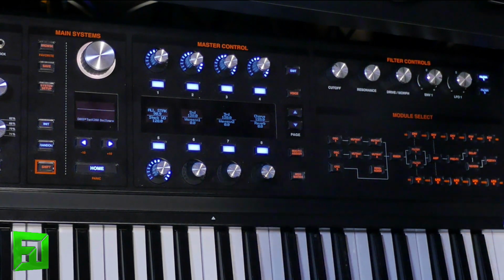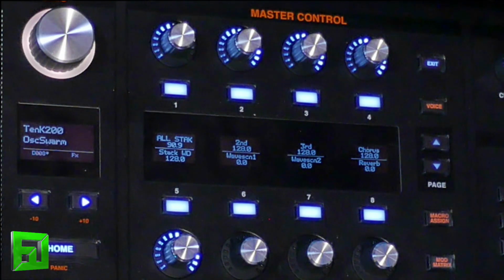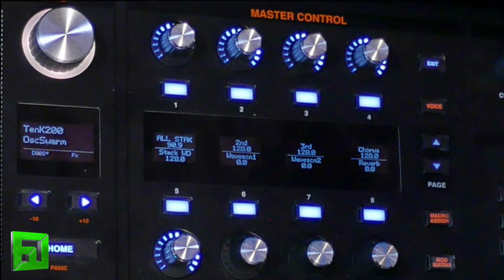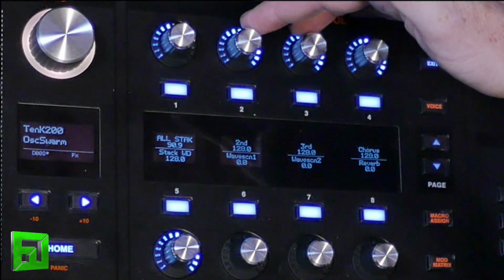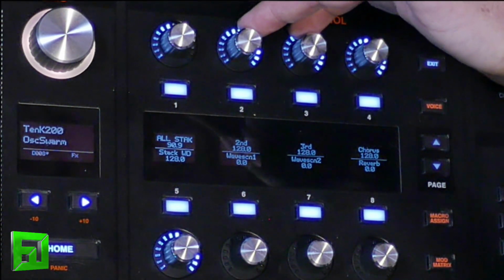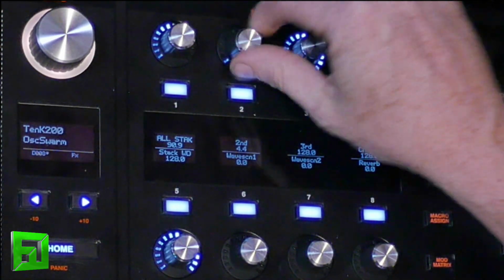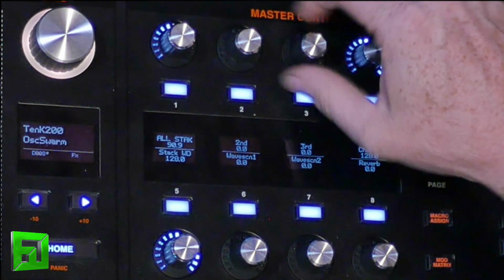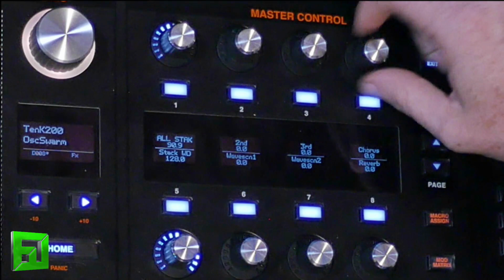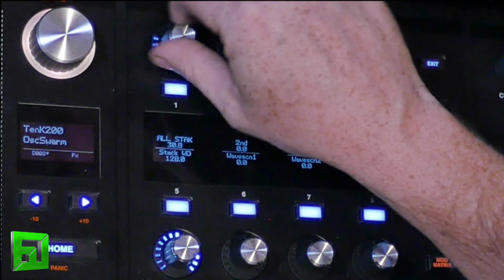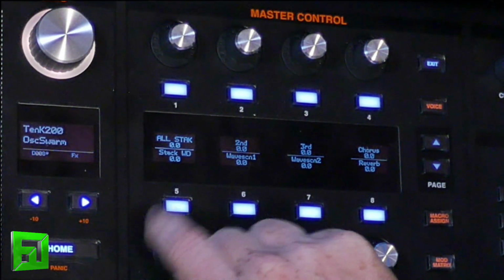Now you'll notice that I have macros set up as well. Macros are really easy to name and set up. These two in the middle here are actually the mixer volume of oscillators 2 and 3. So if I take those down, I'm also going to take the chorus back, and I'll take the wave stacking back a good bit as well.